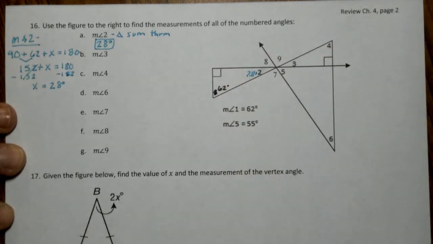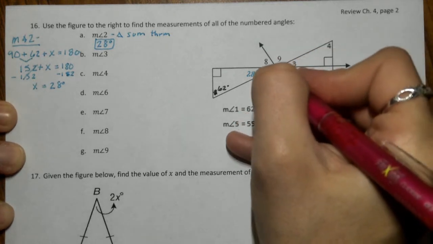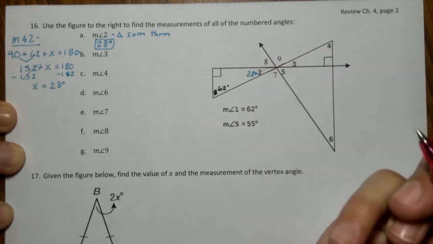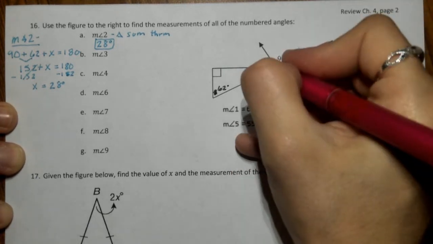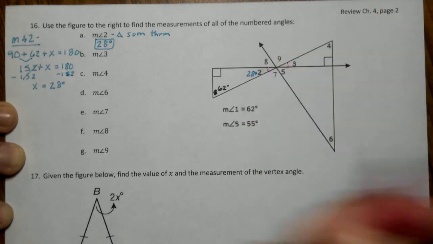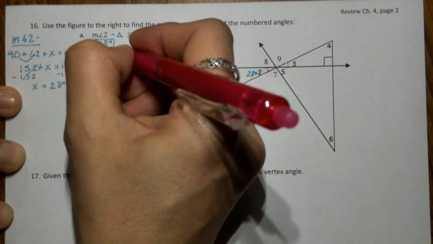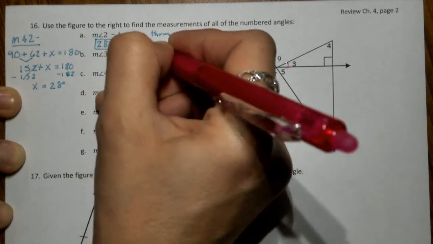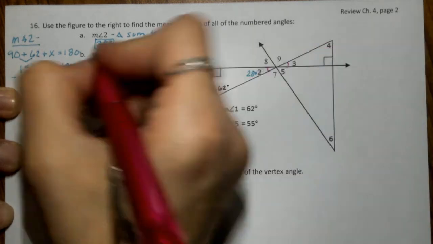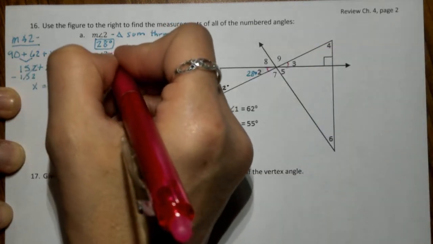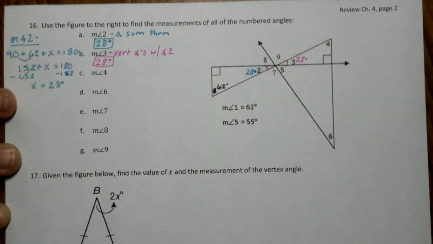Now let's move on to angle 3. Actually, you'll see right now. Angle 3 is over here. What I want you guys to notice is we have vertical angles right here. So angle 2 and angle 3 are vertical angles, therefore they are congruent. So over here with the measurement of angle 3, I'm going to put vertical angles with angle 2. That means it also has to be 28 degrees. So here I'll go ahead and fill in 28 degrees so I have it in the picture.